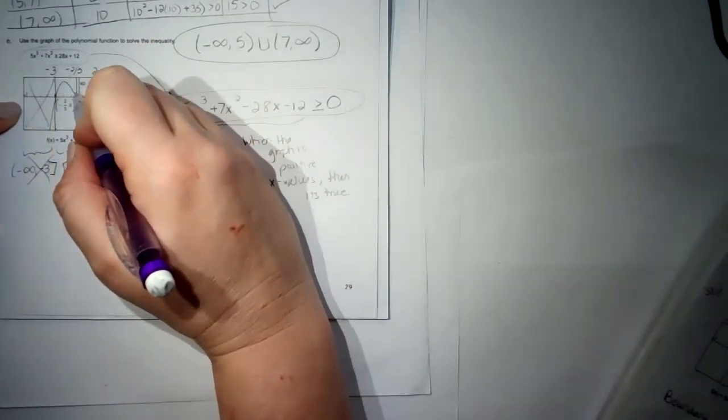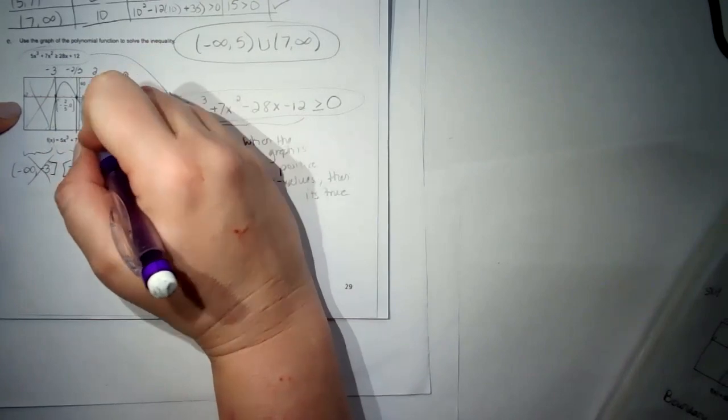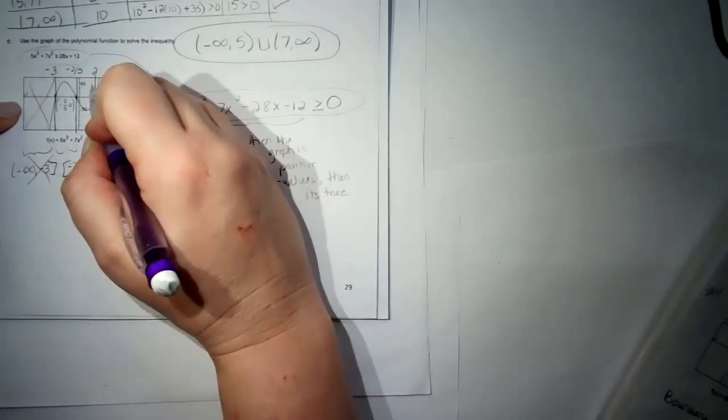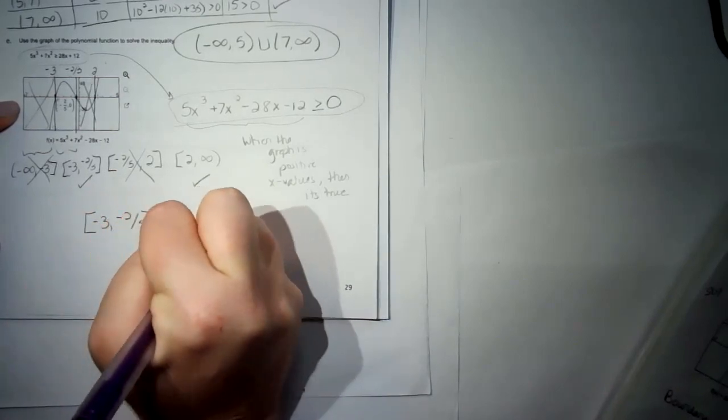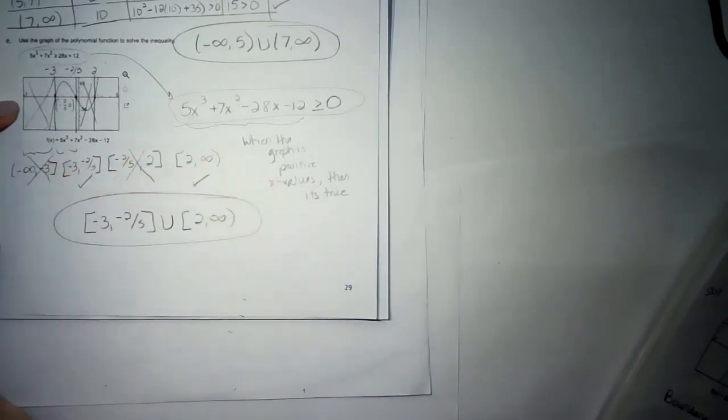Then I go to the next interval. These contain parts of the graph that are negative. We don't want that one. Then I go to this part of the graph. It contains x values that are positive. So your answer is going to be this.